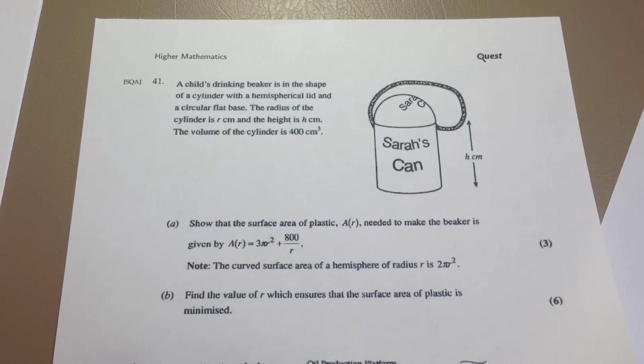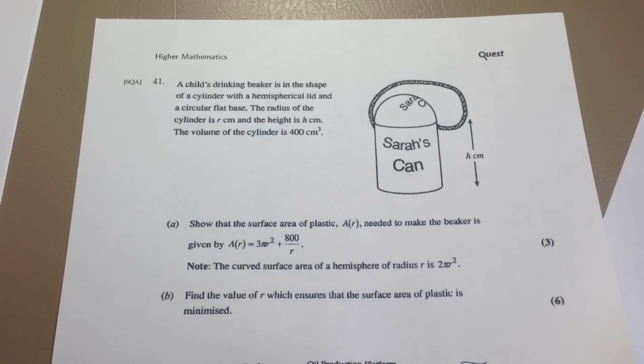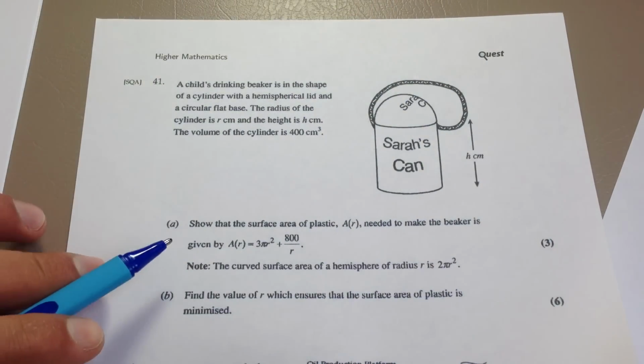Welcome to another higher maths optimization question which involves differentiation. So in this question, a child's drinking beaker is in the shape of a cylinder with a hemispherical lid and a circular flat base. Now the radius of the cylinder, we've been told, is r centimeters and the height is h centimeters, and the volume, we've been told, is 400 cubic centimeters, and that's only for the cylinder part that we can see here.